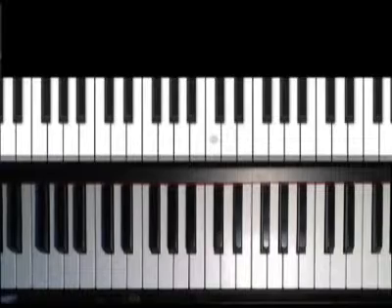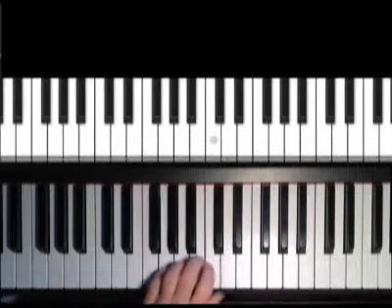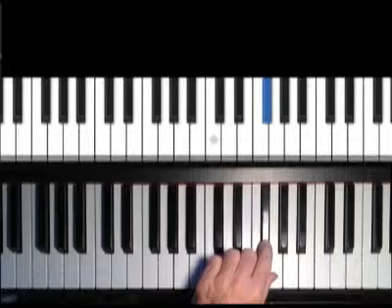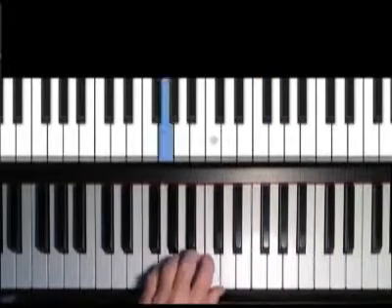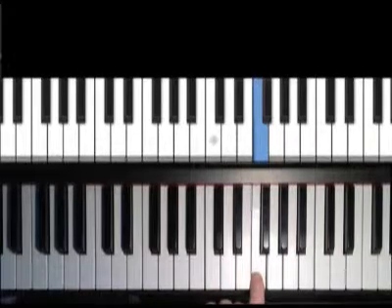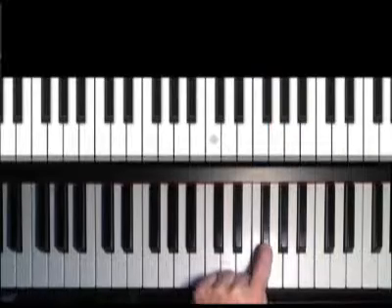Did you hear the difference? When we played all the white keys, it wasn't quite the same as the major scale pattern. The 7 note, 1, 2, 3, 4, 5, 6, 7, was changed. In order to make it a major scale, we have to raise that 7 note a half step.